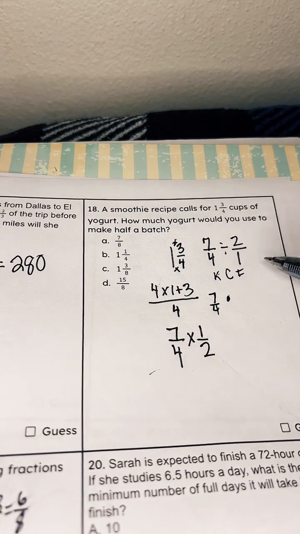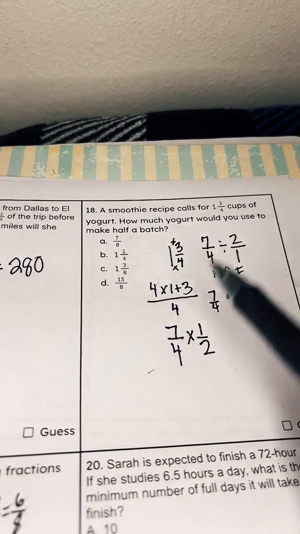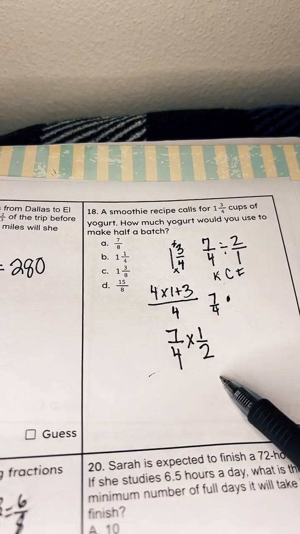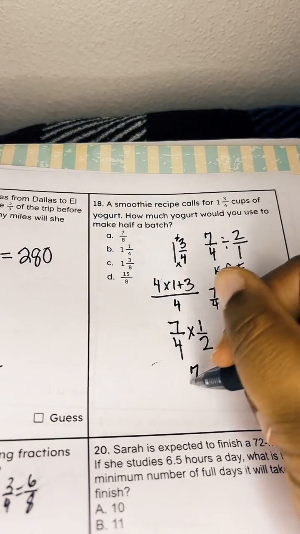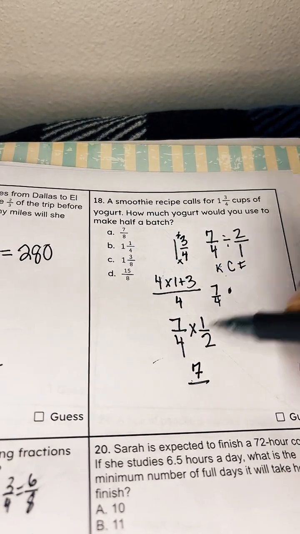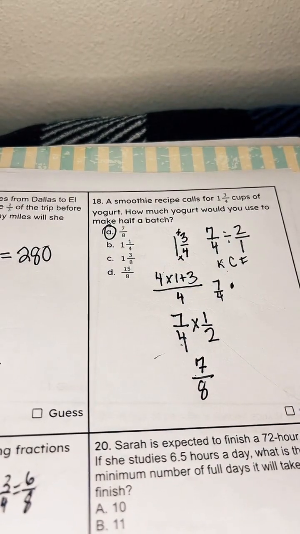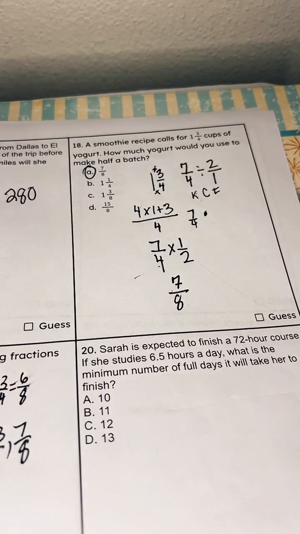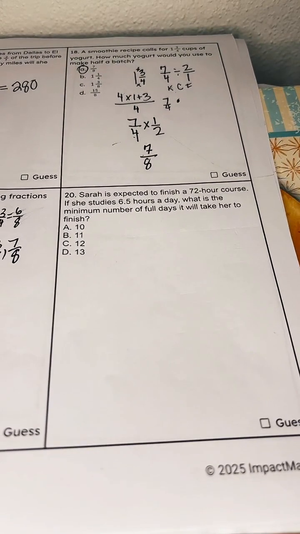That keeps us from doing the keep, change, flip, putting the 1 under, if we just multiply by half. So then we would end up with, like you guys said, 7/8. And A is our answer. So wonderful. Any questions? No questions? Let's keep it pushing.